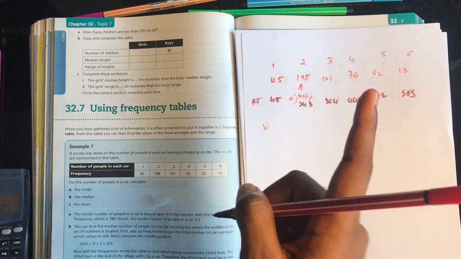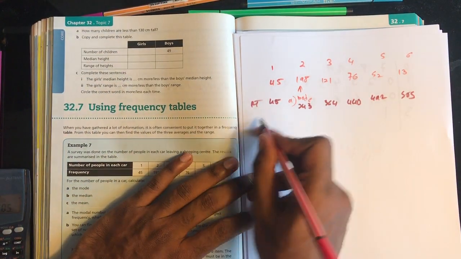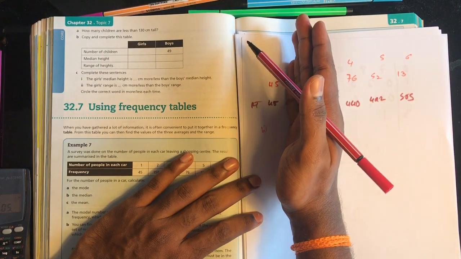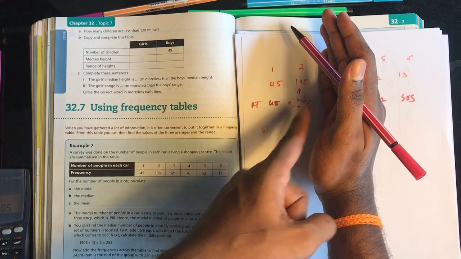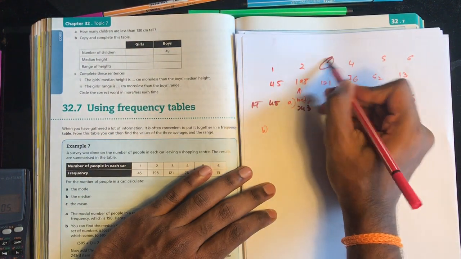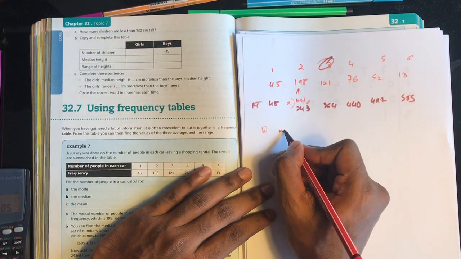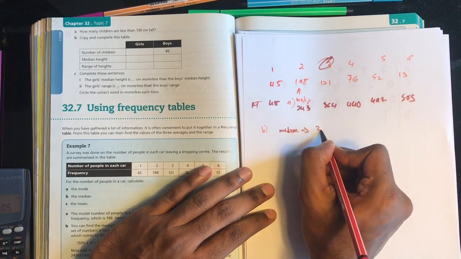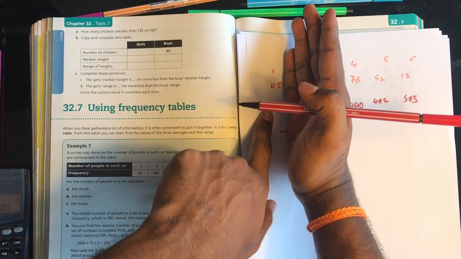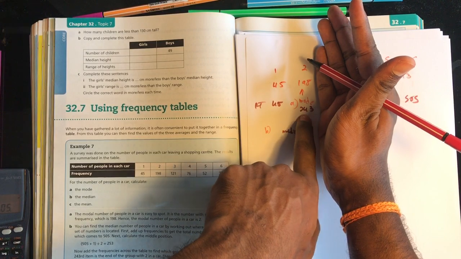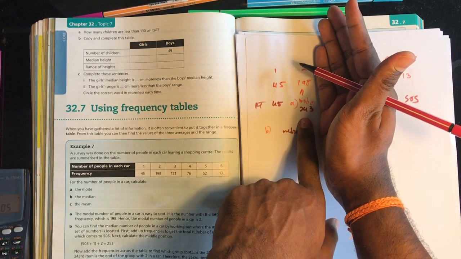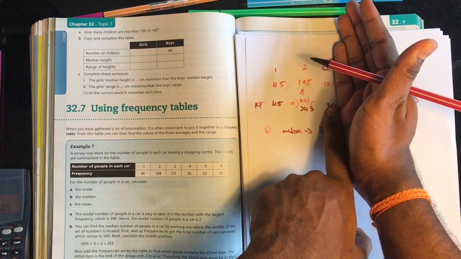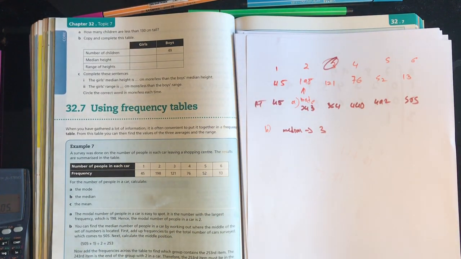We already know 253 is the median, so 253 should lie up to here. Up to here only 45, up to here 243. So 253 has to come after this, which is here. That means your median is 3. I repeat again: up to here is 45, up to here is 243. So 253 has to come right after this, because for this class the maximum limit is 243. So 253 should come here, and that's the lower limit. So that's your median, 3.